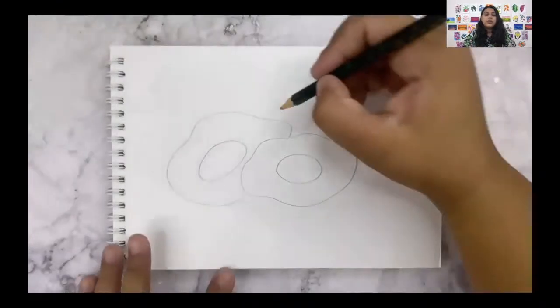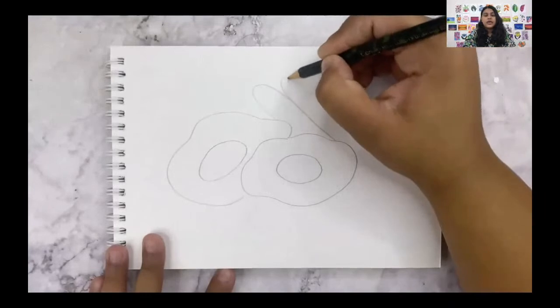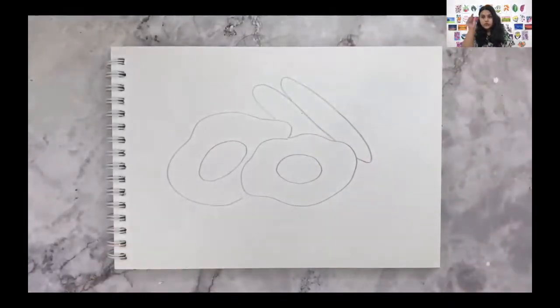Next, we can go ahead and draw your sausages. So here I'm drawing two long, sort of oval, sausage shapes. If you want to draw bacon, or if you're vegetarian and you want to draw a vegetable, then you can definitely draw that as well.